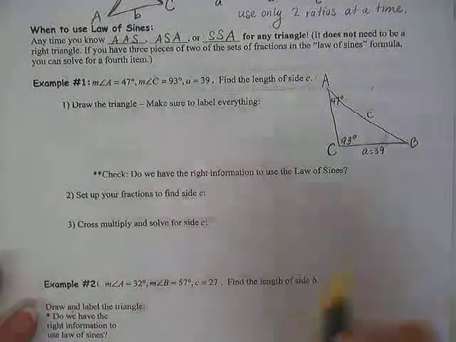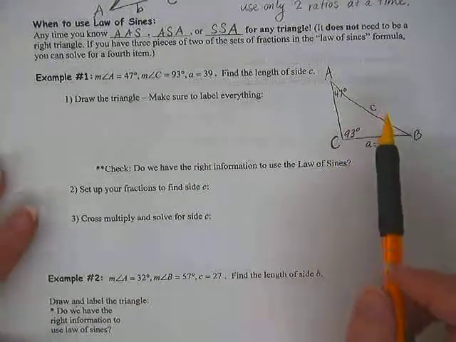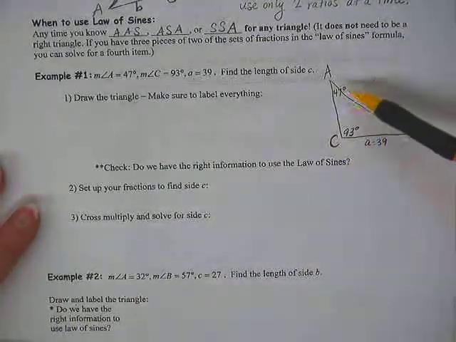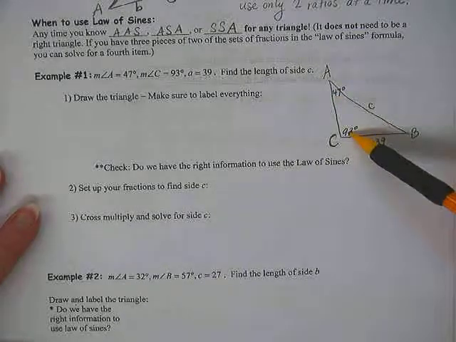Someone said hypotenuse, but there really is no hypotenuse because it's not a right triangle. So we don't call it a hypotenuse if it's not a right triangle.